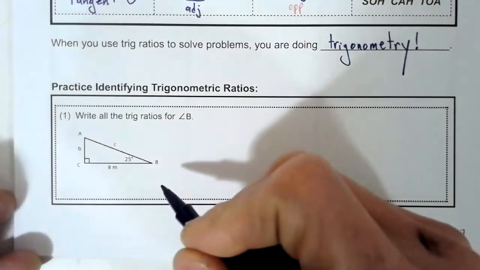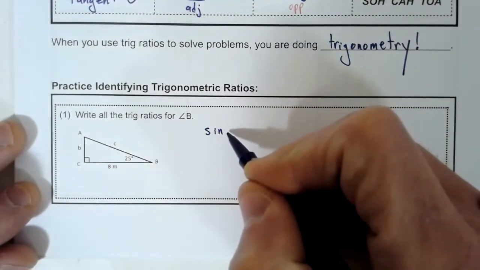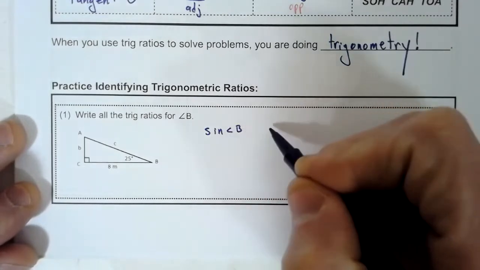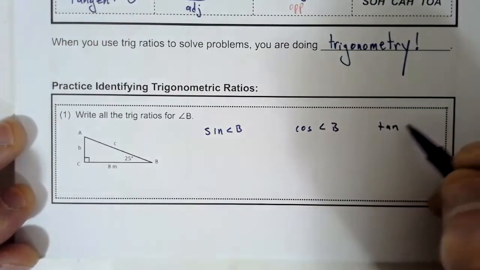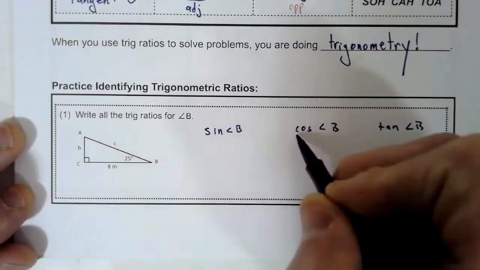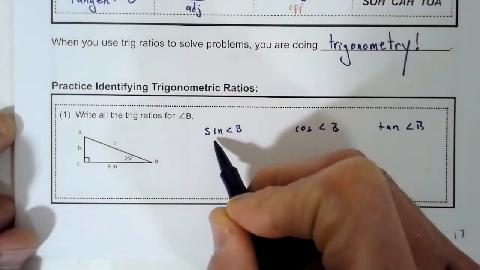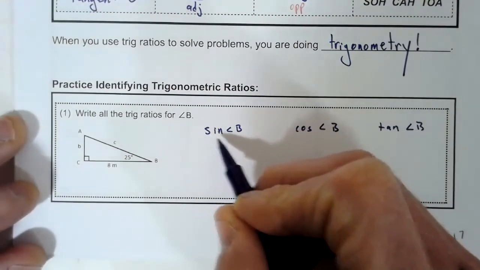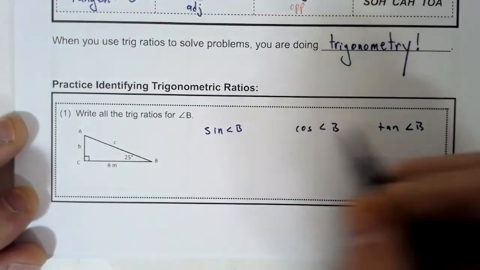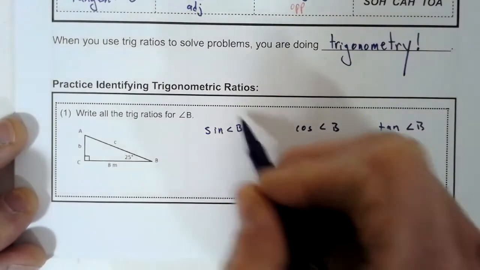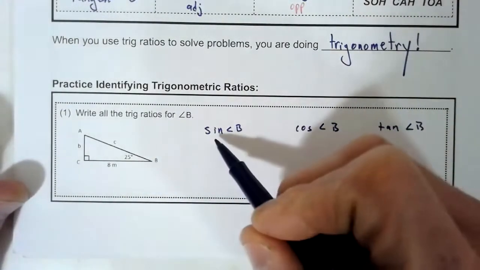Now, the first thing, in order to solve this problem, we know that we have to write the sine of angle B, the cosine of angle B, and the tangent of angle B. Now, sine, cosine, and tangent are abbreviated this way. When you see this, don't say sin. It doesn't sound right. It just doesn't. When you see this, you can say cos or cosine, and this is tan or tangent, but this is not sin, okay? Just try to avoid that. It doesn't sound right. All right. It also kind of makes you sound like a noob.